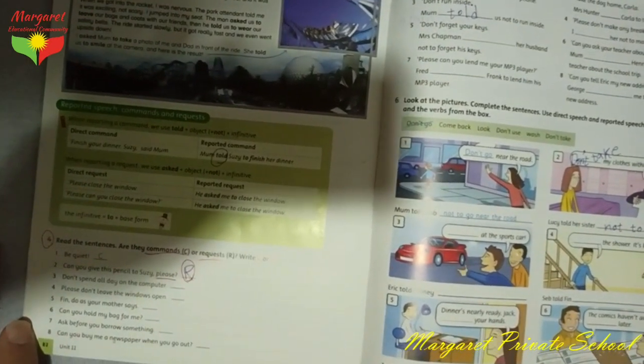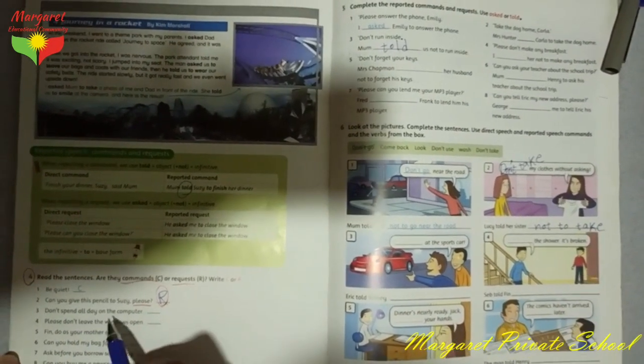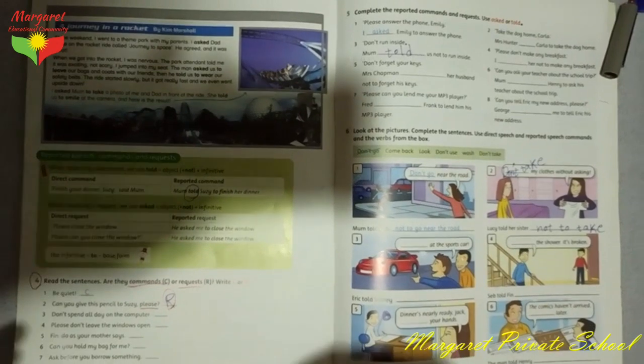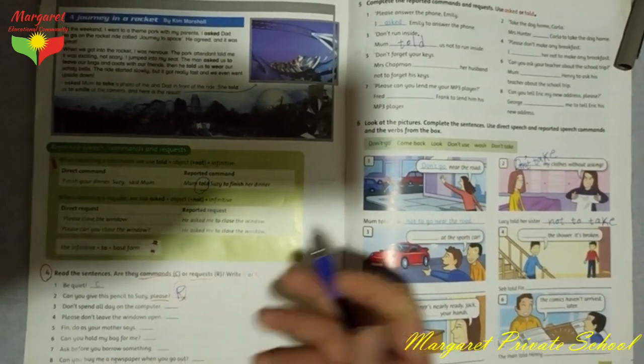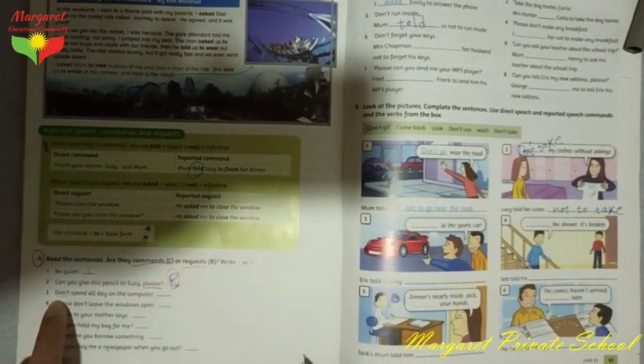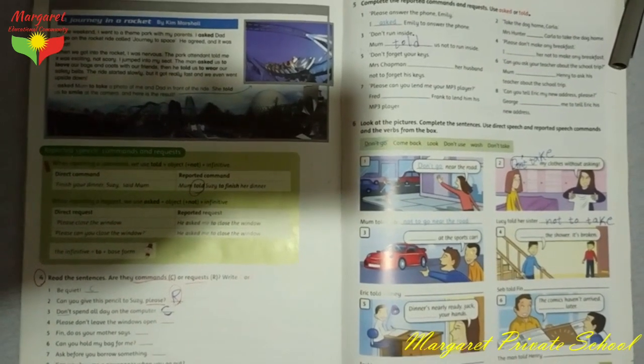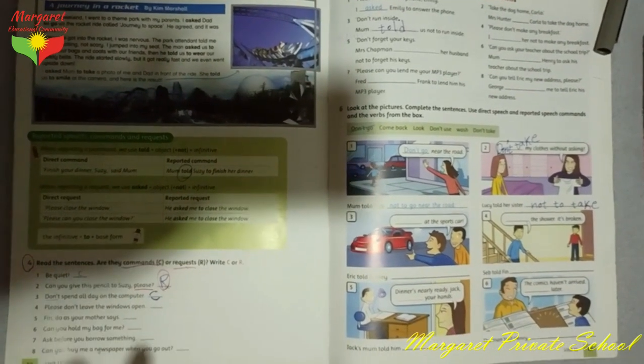Okay, look at number 3. Don't spend all day on the computer. Okay, so look at the sentence. Do you see please? Of course no. And the sentence starts with a verb, an auxiliary verb. So that is what? It's a command. You write down C. And I want you to do the other ones just like this.